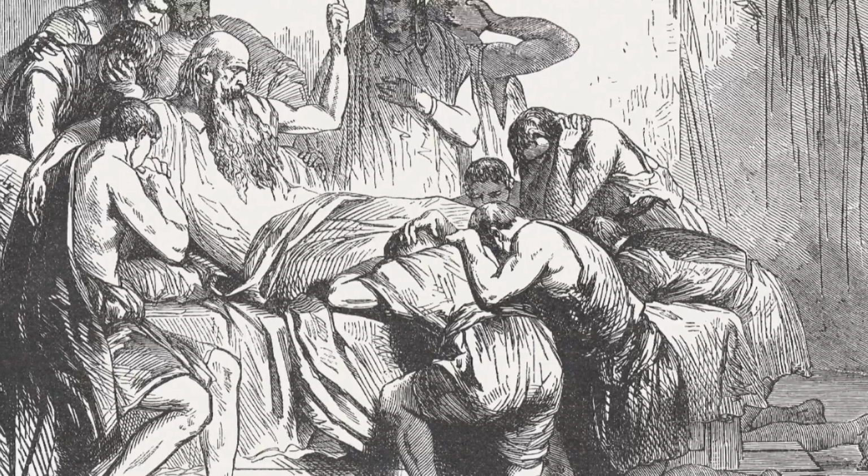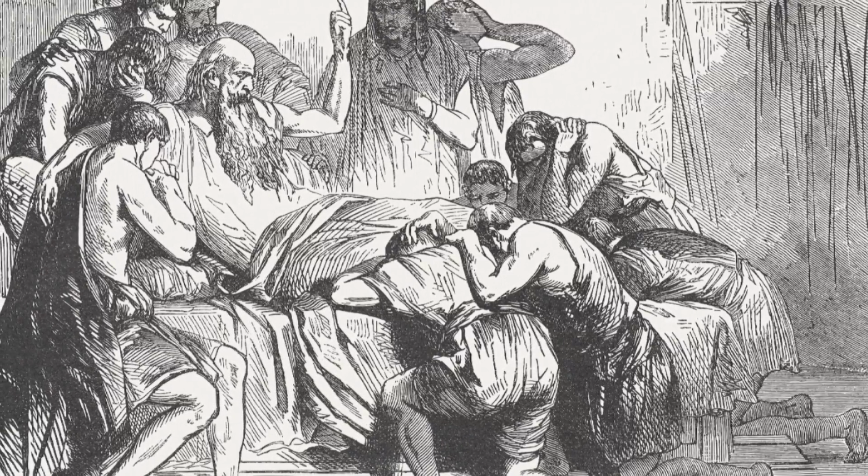12 is yet another number that represents completion, in this case relating specifically to authority, both human and divine. For example, Israel is built around 12 tribes descending from the 12 sons of Jacob. In the book of Leviticus, God tells the Israelites that it's the job of the priest to set 12 loaves of unleavened bread with incense in the temple every week.